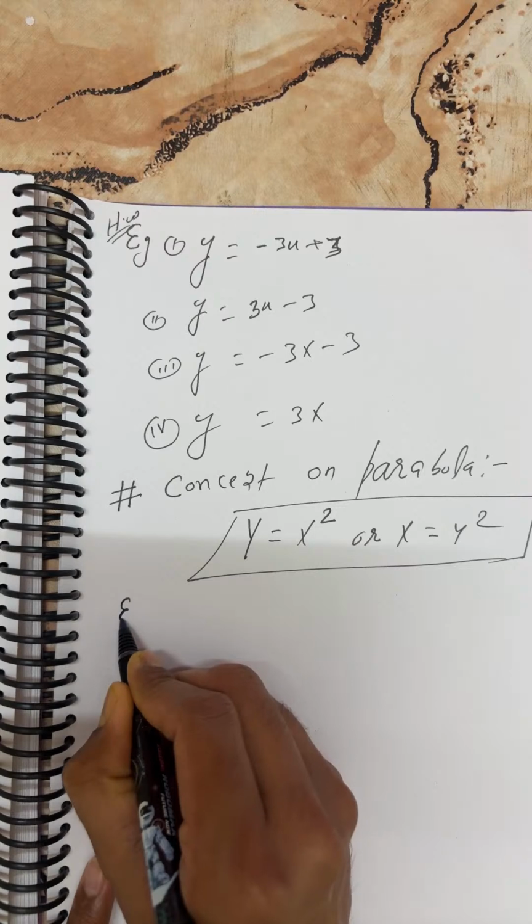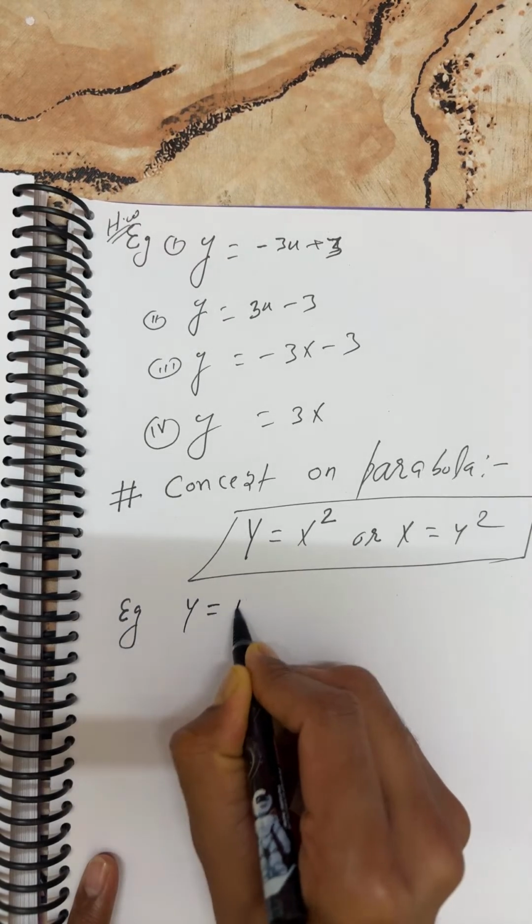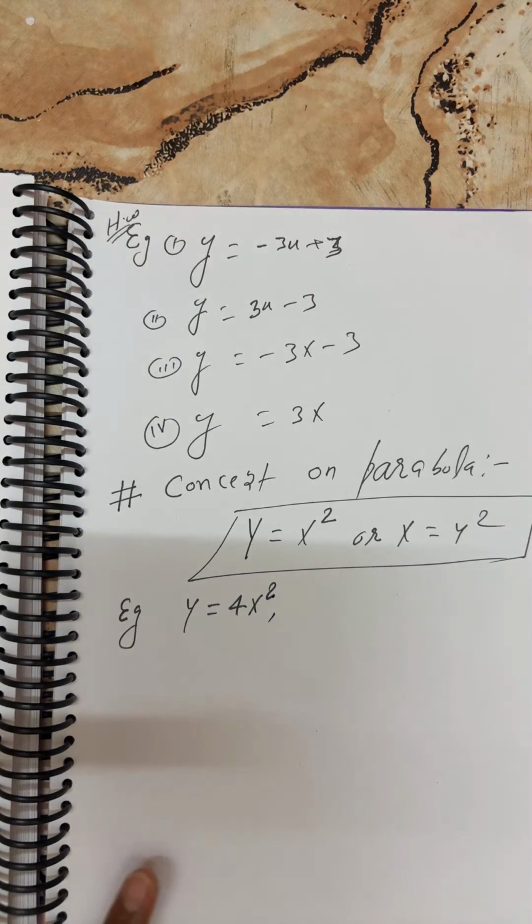Can you tell me your answer to this question? y equals 4x square. What is the direction where the parabola will open its mouth? Positive x-axis, positive y-axis, and so on. Simply say left, right, upper, downward. Right side, for what? Right side for x-axis, or right side for y-axis?